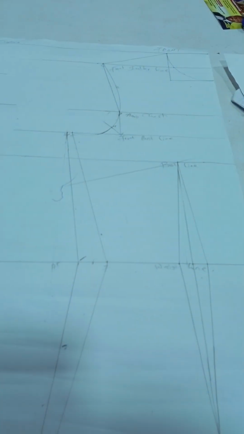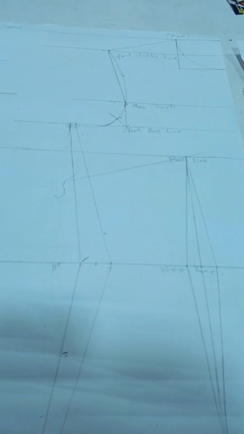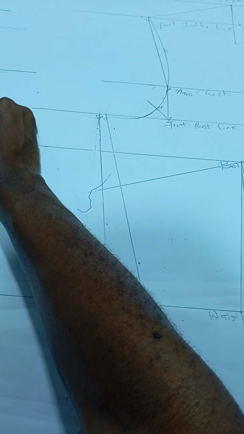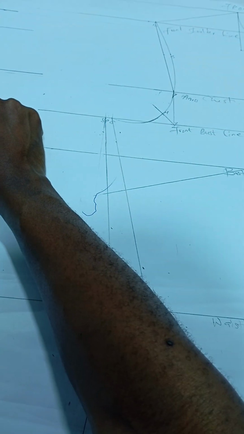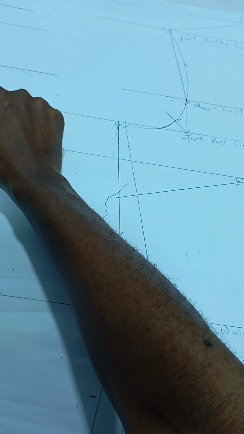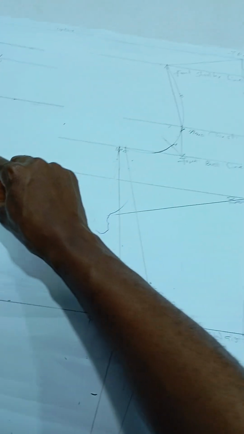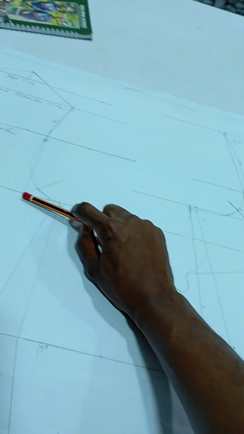So after that, the next thing you do is to join 1 to 2. After joining 1 to 2, you draw a line from point 2 like this to hit the bust line, straight line at x.